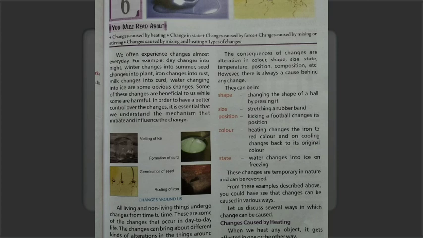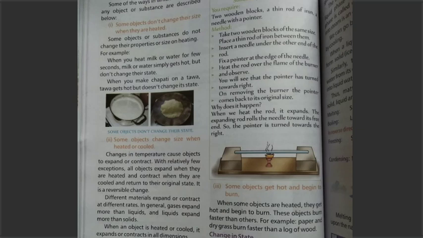Changes caused by heating. When you heat any object, it gets affected in one way or the other. Some of the ways in which heat affects any object or substance are described below. Some objects don't change their size when they are heated. Some objects or substances do not change their properties or size on heating. For example, when you heat milk or water for a few seconds, milk or water simply gets hot but doesn't change its state.